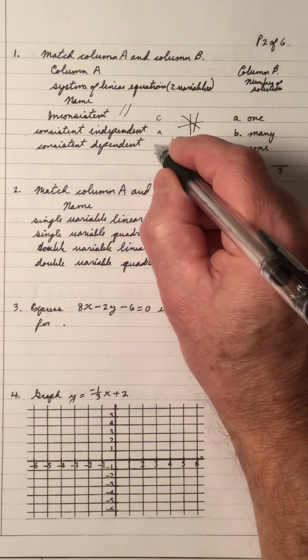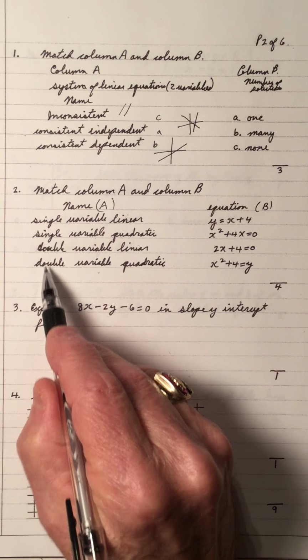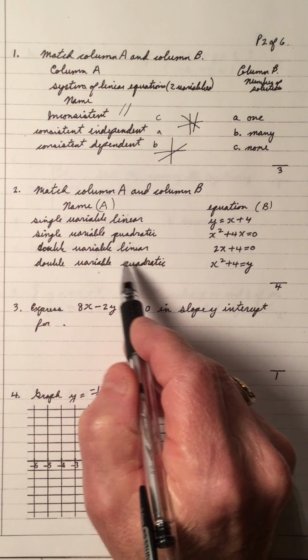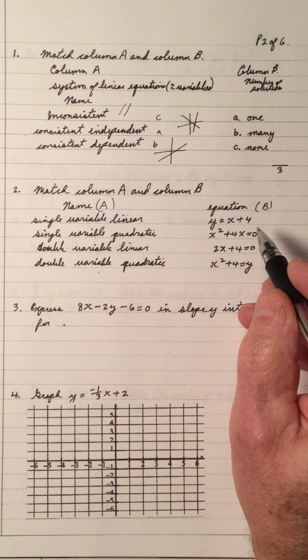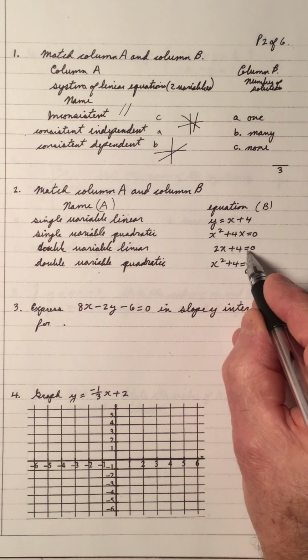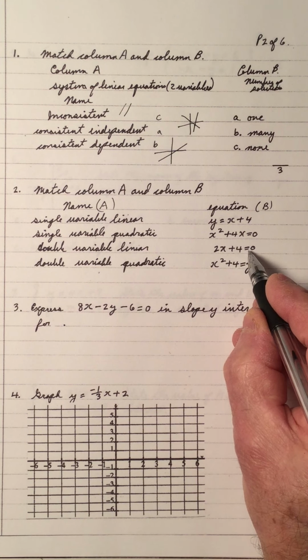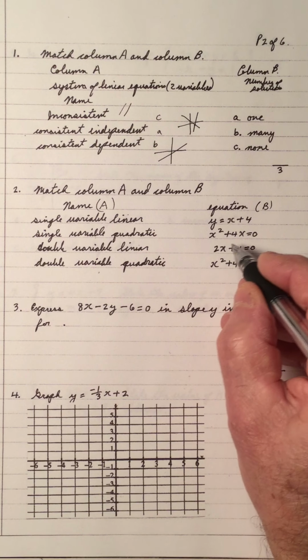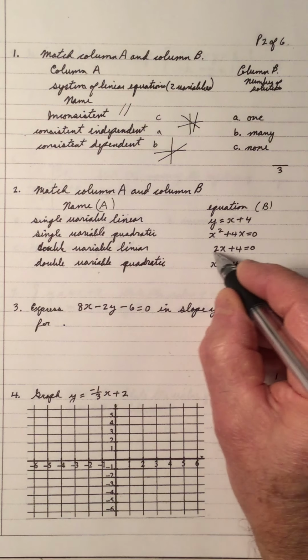Okay, number 2, match column A with column B. Column A is the equation, and column B is the name of the equation. We have single variable and double variable, linear and quadratic. A single variable linear means you have 1 variable, so that would be this one right here.